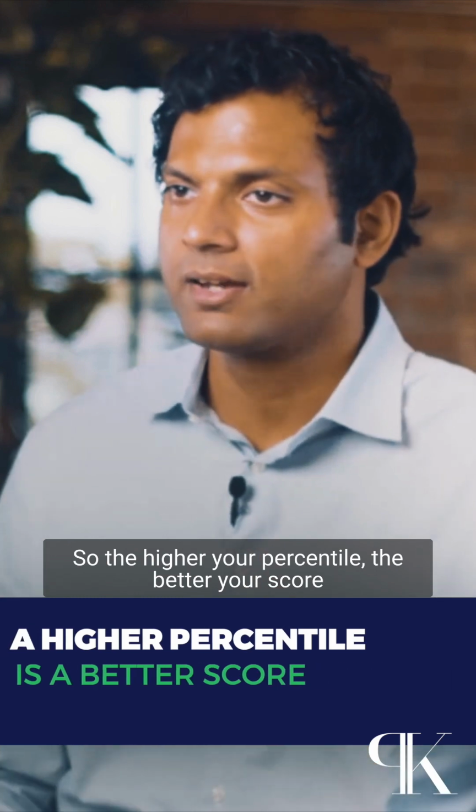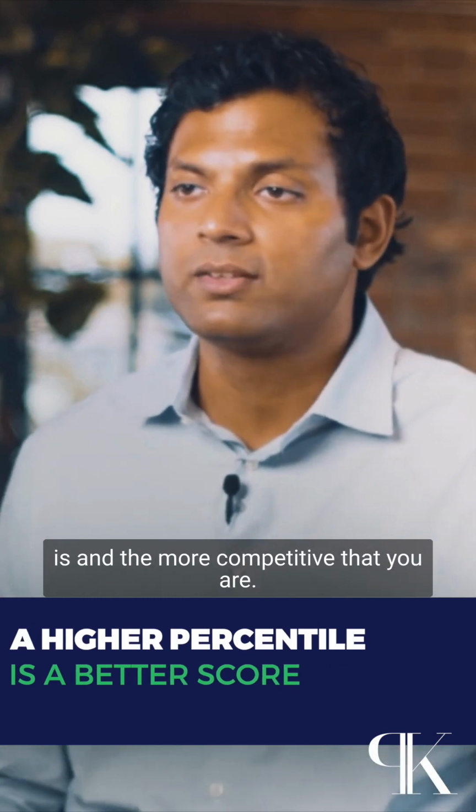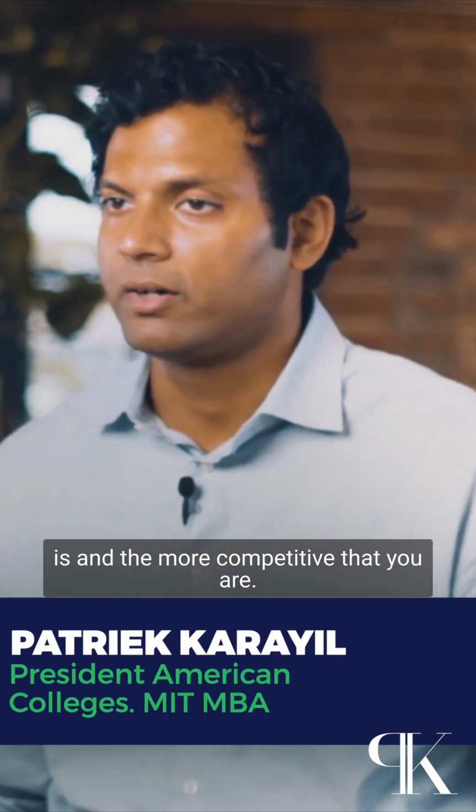A percentile, by definition, just means the percentage of test takers who took that test but scored lower than your score. So the higher your percentile, the better your score is and the more competitive you are.